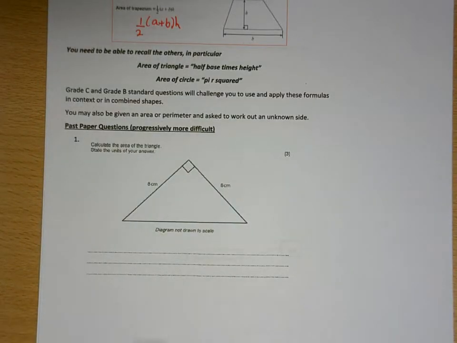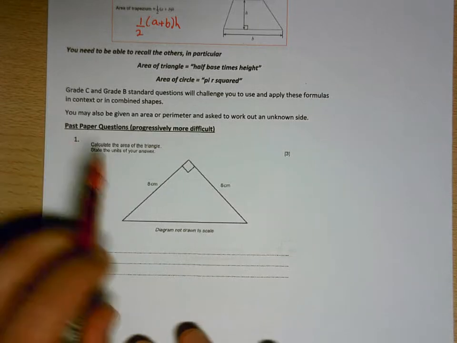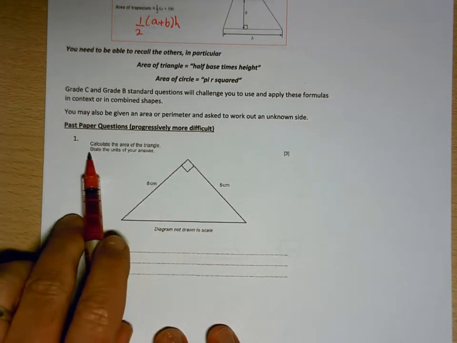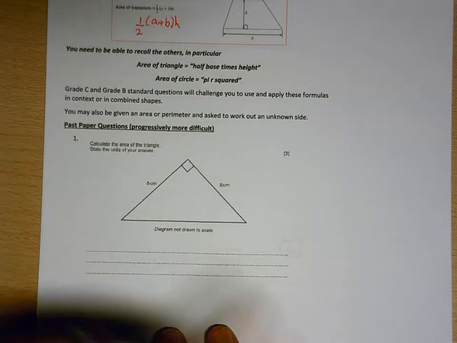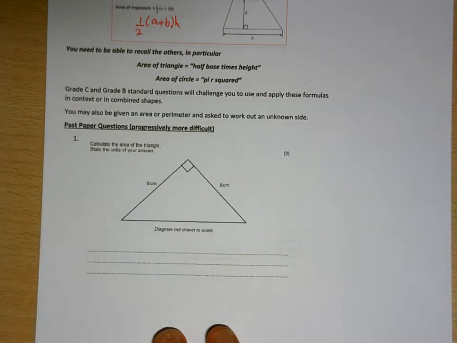And examples of all of those things are contained in this pack. So where do we start? We start with a triangle. Calculate the area of the triangle and state the units of your answer. We'll come back to that last bit. But first of all, the area of the triangle.